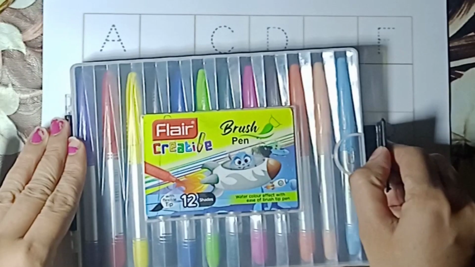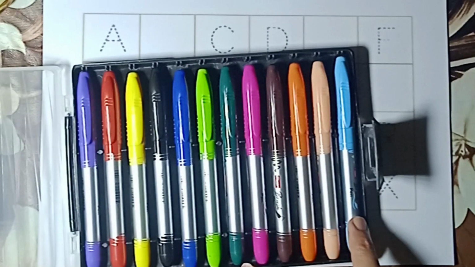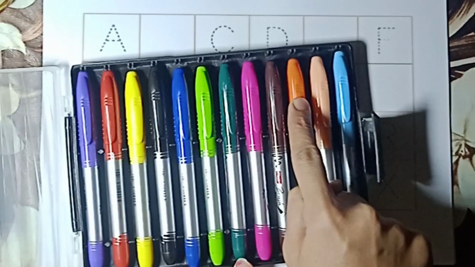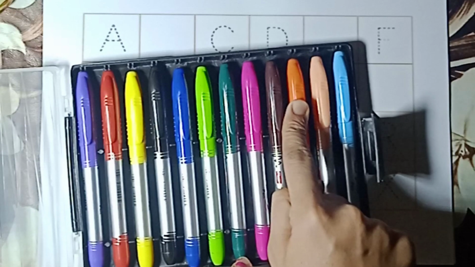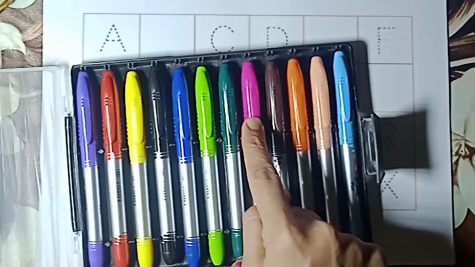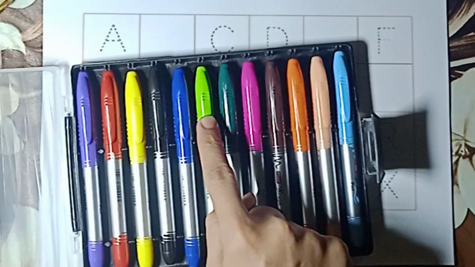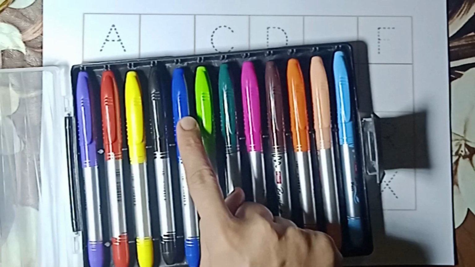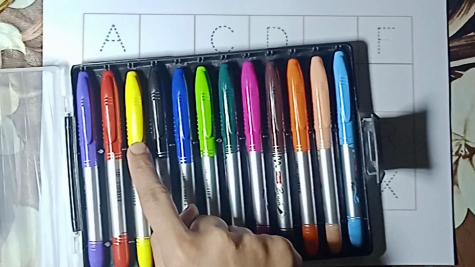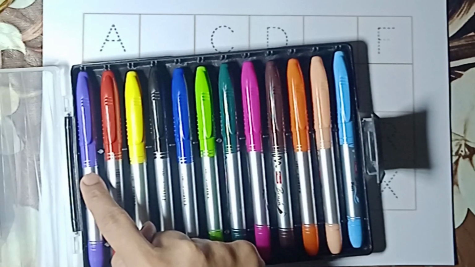Let's learn about colors first. Sky blue color, peach color, orange color. Repeat after me. Orange color, brown color, pink color, green color, light green color, blue color, black color, yellow color, red color, violet color.